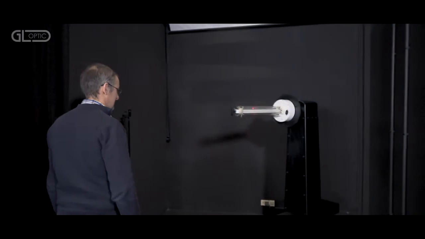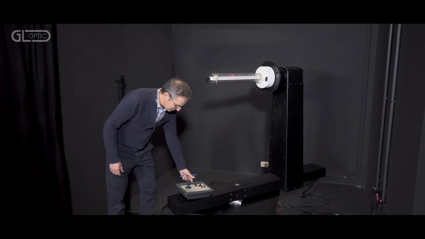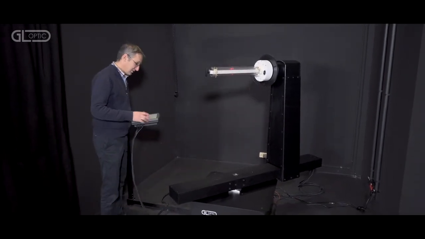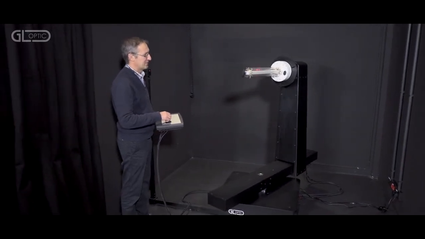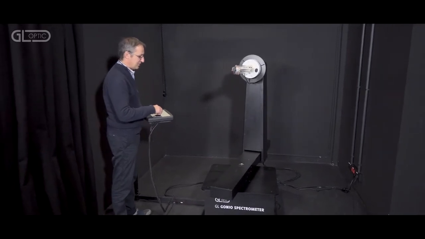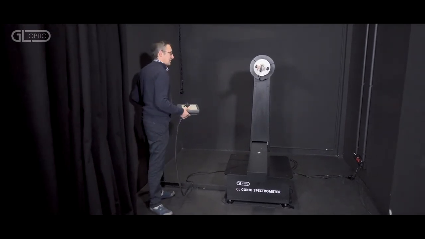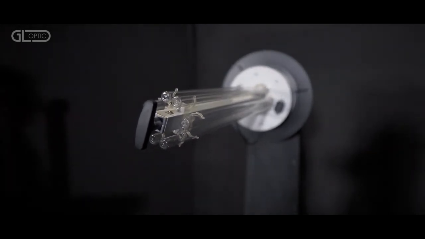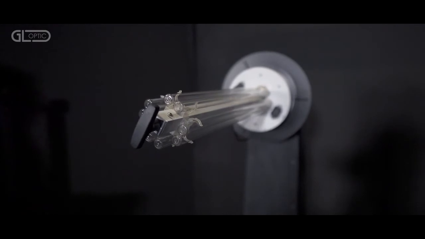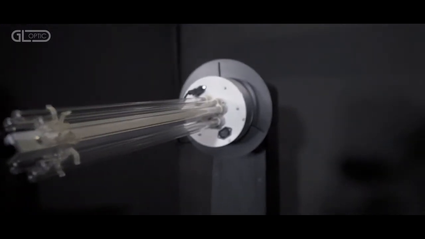Okay, so mechanically we are almost ready. A UV lamp is installed on the goniometer. Now we just need to make sure it's positioned well, so the optical center of the lamp is in line with the rotating axis. Once we check it, we will be able to rotate the device to measure at different planes and then build up the 3D model.